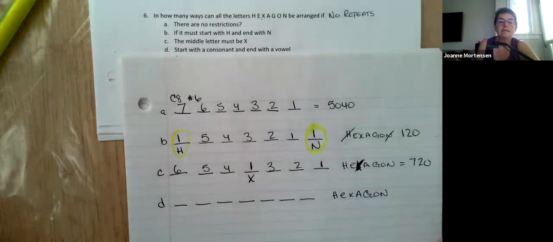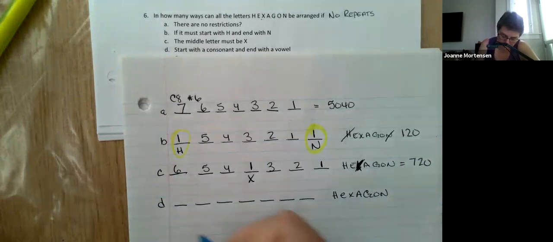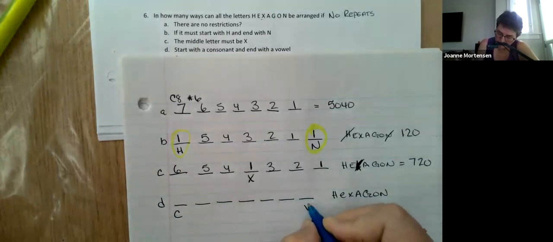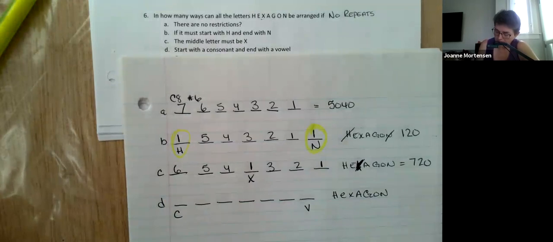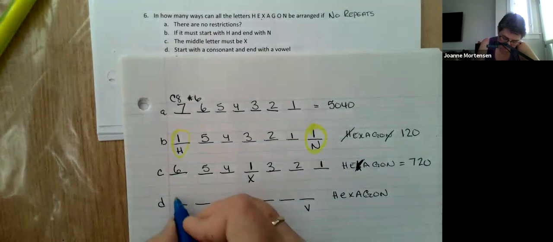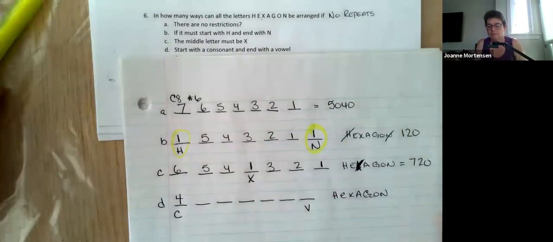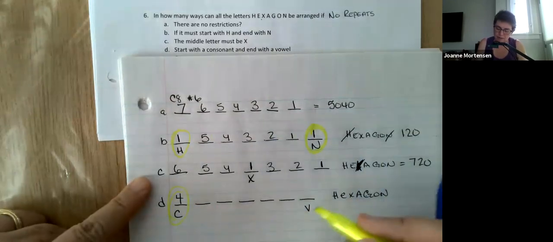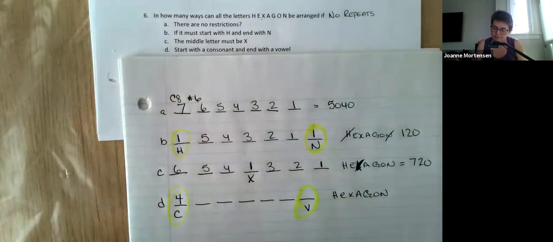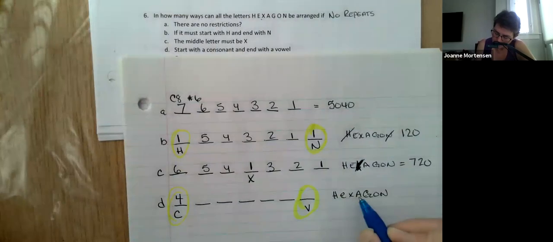All right, D says we're going to start with a consonant and end with a vowel. So our consonants are 1, 2, 3, 4. We're going to pick one of those 4. Again, we're going to do those restrictions first. Vowels, we've got 1, 2, 3.